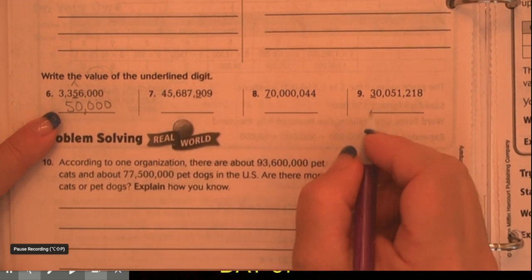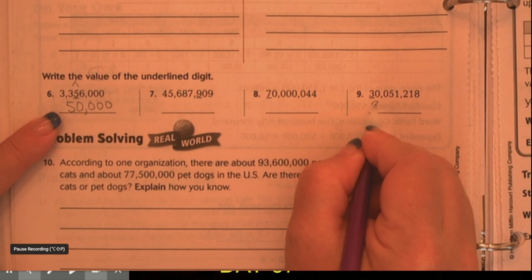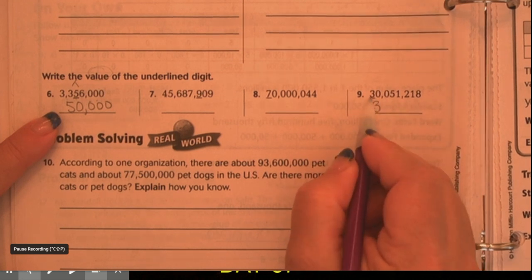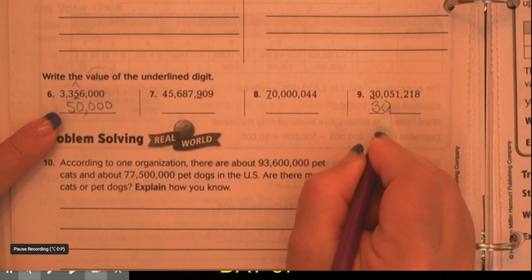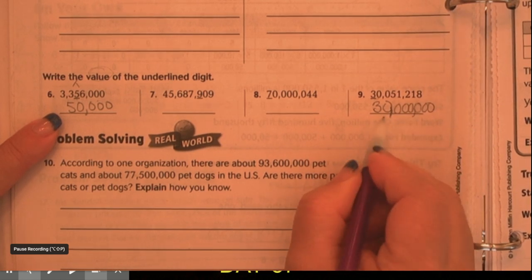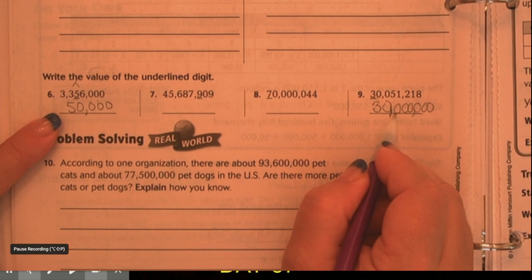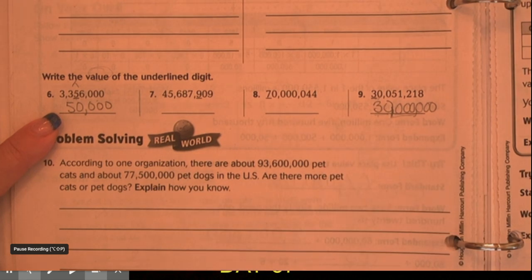And then let's also do this last one here. This is a 3, but it's not just a regular 3. It's a 30 in the millions house. So the value would be 30, comma, and then make sure you have your millions. So this is the thousands house or period. This is the millions. It's 30 in the millions, so make sure yours is 30 in the millions.